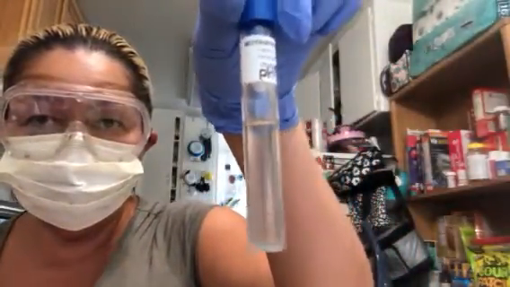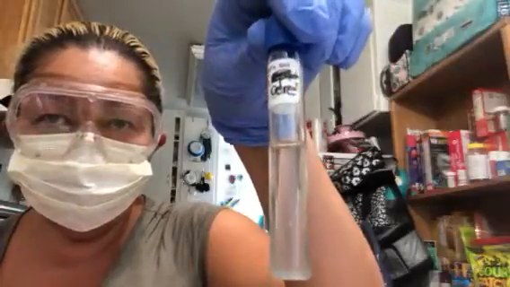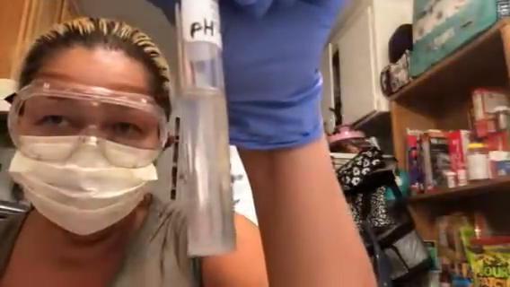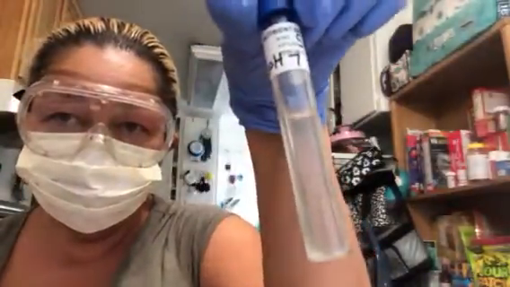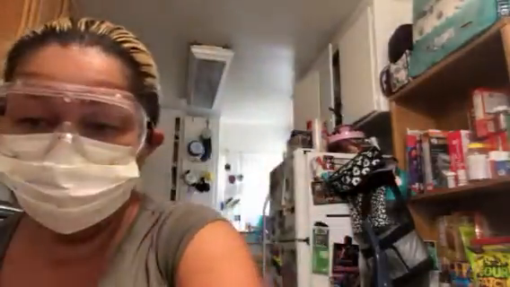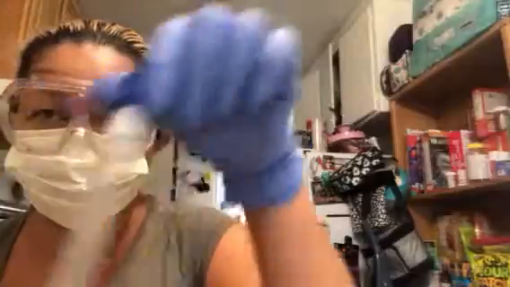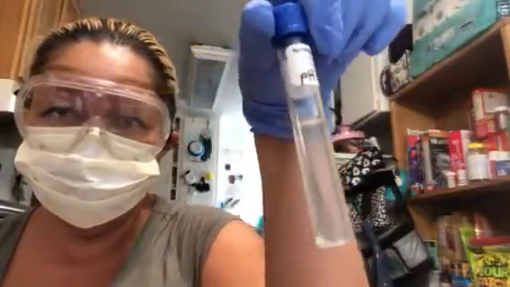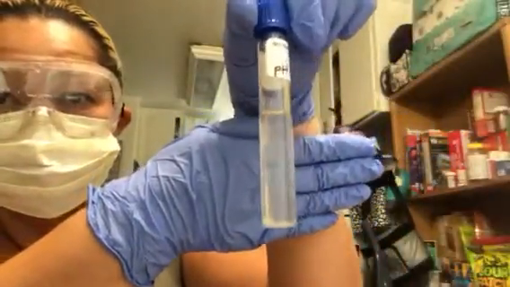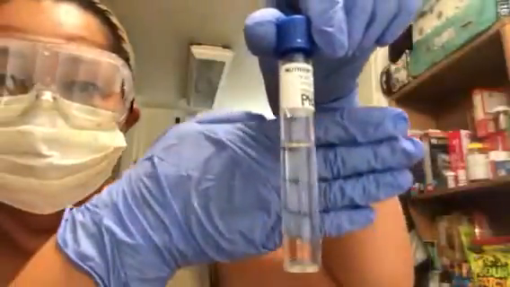You can see that. And this is the pH 5 for the S. cerevisiae. And this is pH 7, S. cerevisiae. There's some turbidity there too, for sure. And then S. cerevisiae, pH 9. Again, turbidity. You can see that. It doesn't look clear, that's for sure. Okay, now we're going to move on to S. epidermidis. So this is a pH 5. That's pretty clear.